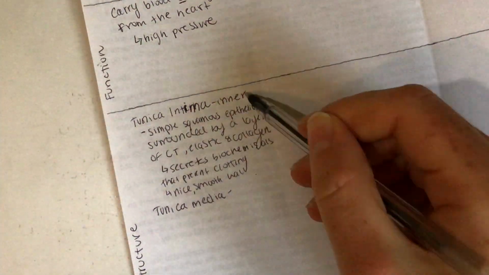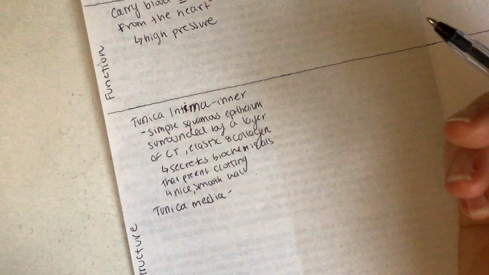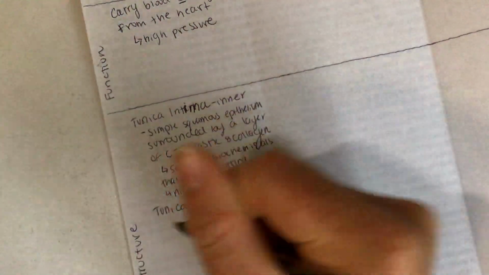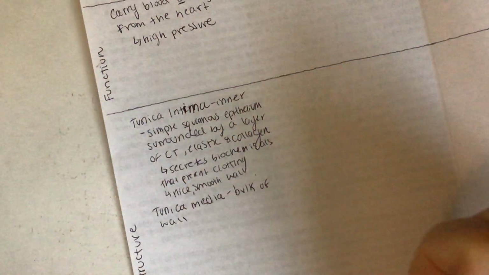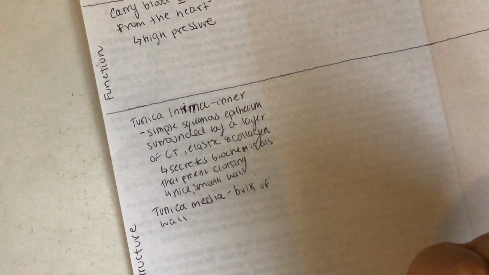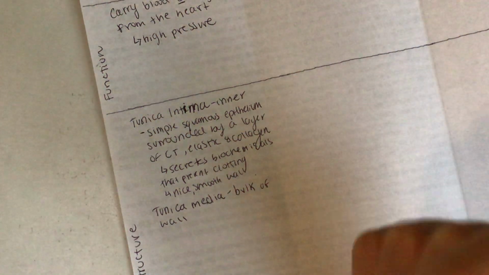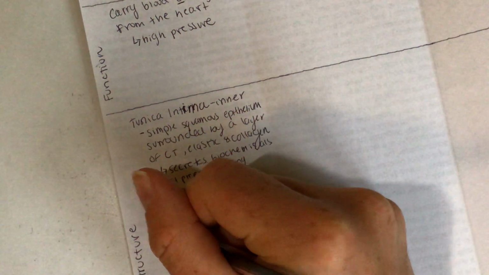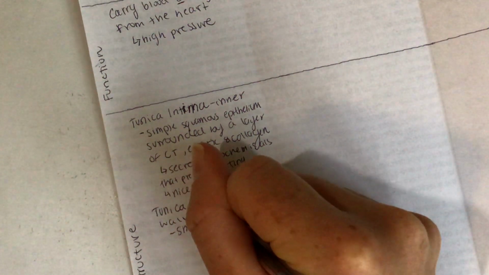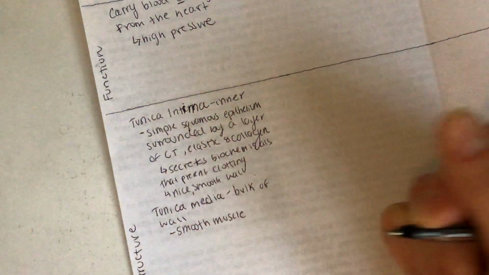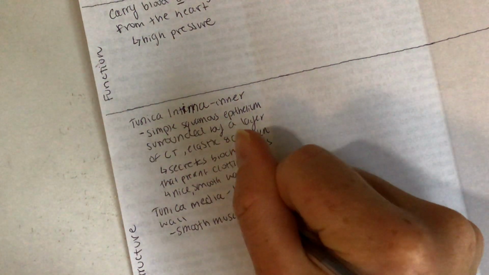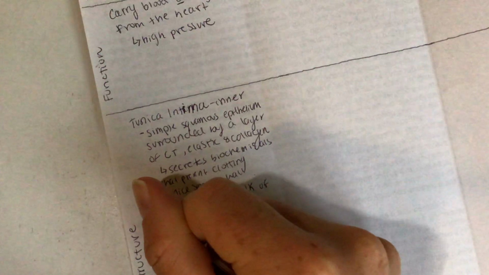So intima, inner; media, middle. And this one is the bulk of the artery's wall, meaning it makes up most of the wall. And this one is going to be made up of smooth muscle, as we know that's involuntary muscle, and elastic and connective tissue.